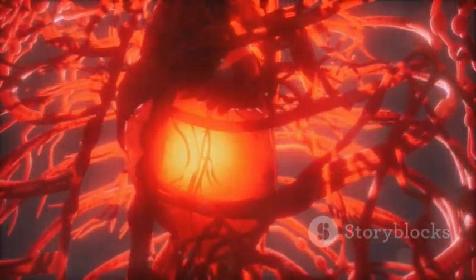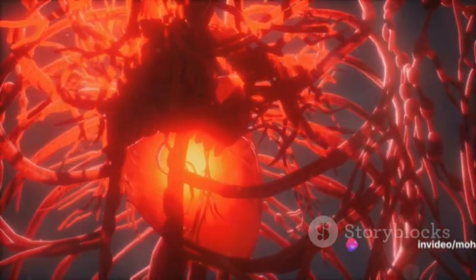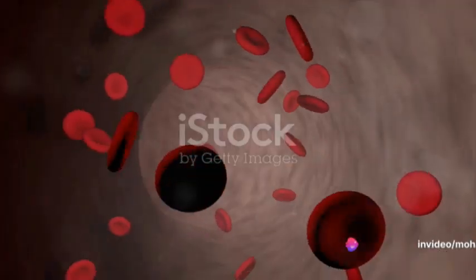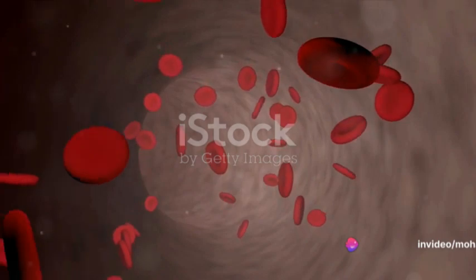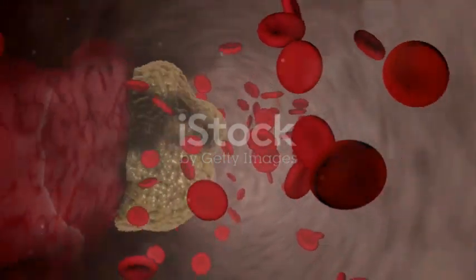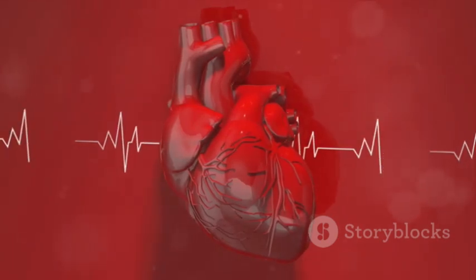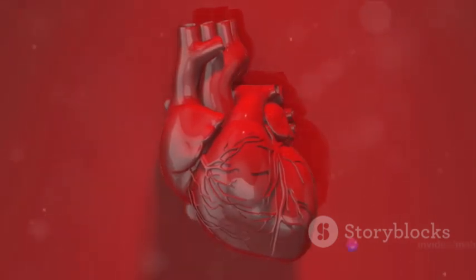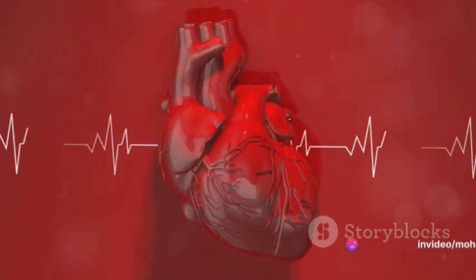Atherosclerosis is a condition where plaque, a mixture of fat, cholesterol, calcium, and other substances, builds up in the walls of the arteries. Think of it as rust clogging up a pipe, but in this case, the pipe is your artery and the rust is the plaque. Over time, this plaque hardens and narrows the arteries, making it harder for blood to flow through.